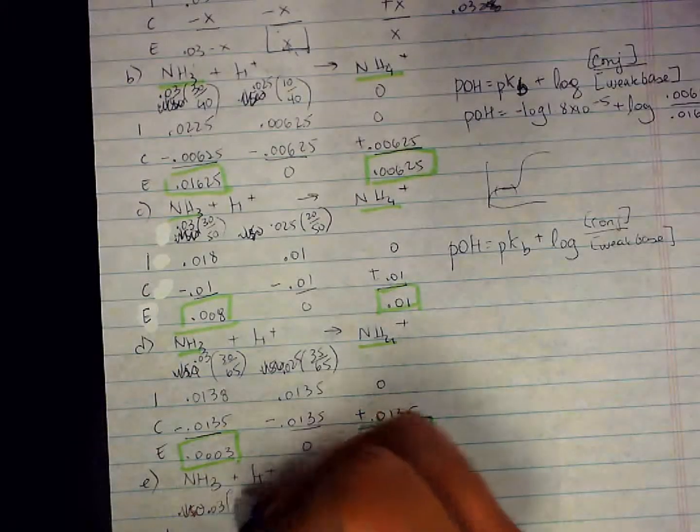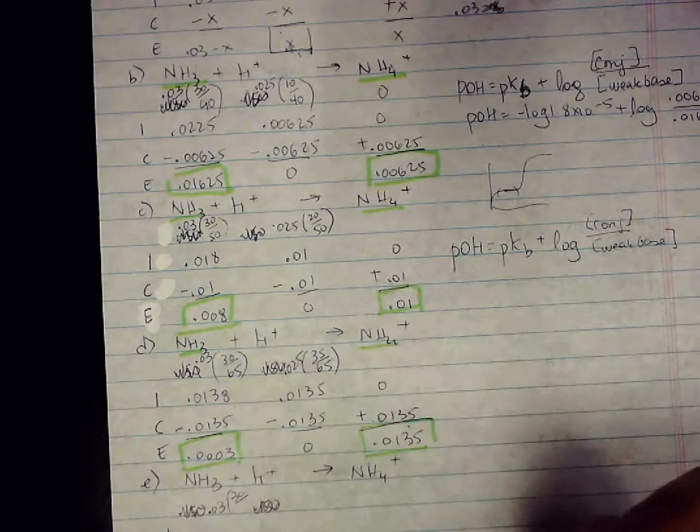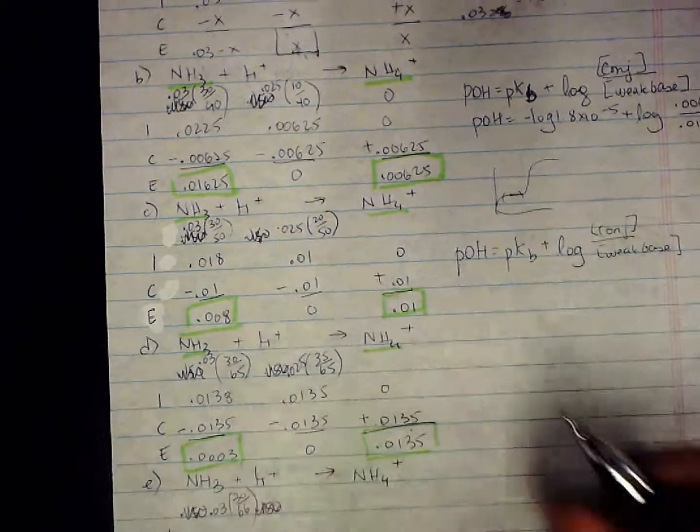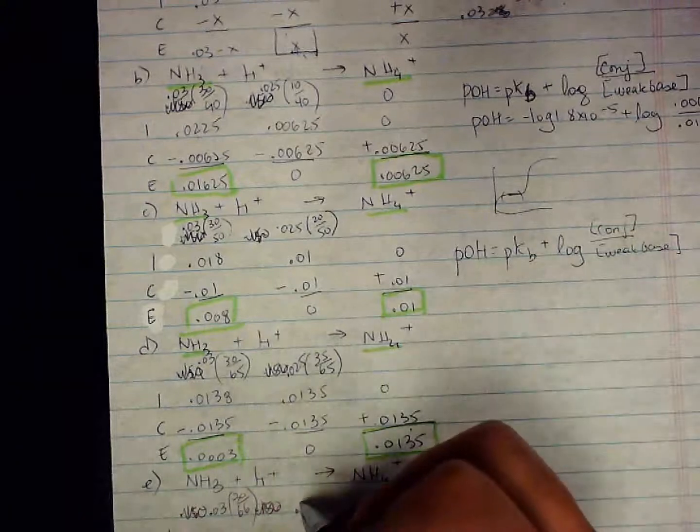All right, now let's take a look at part E. Let's adjust these concentrations. So now we're going to add 36 milliliters. So we're going to end up with a volume of 66.